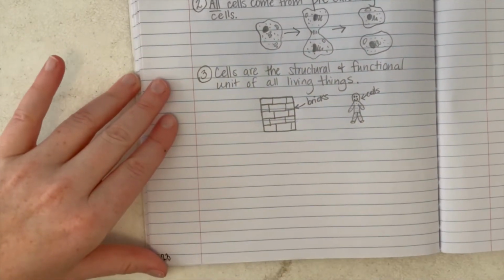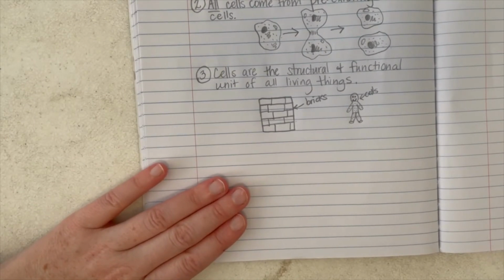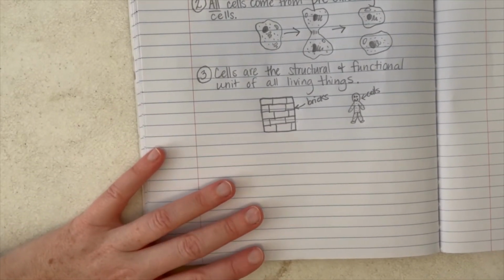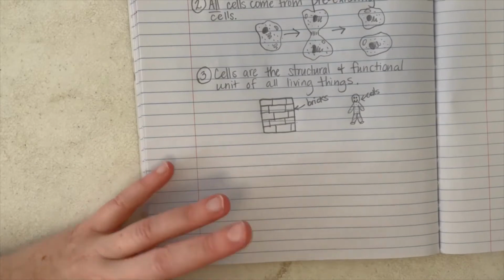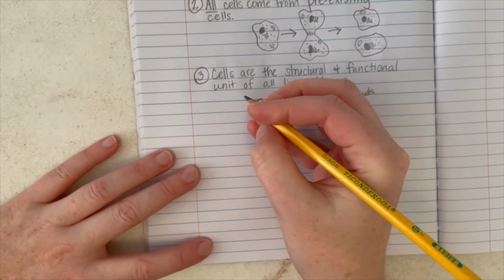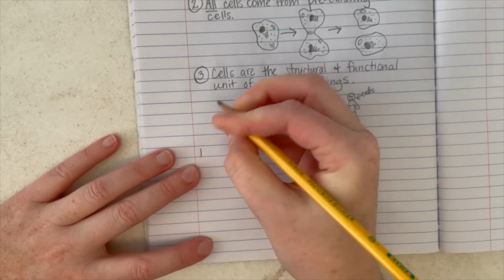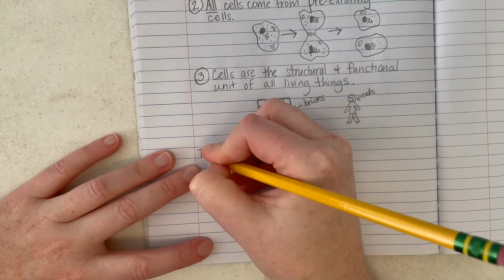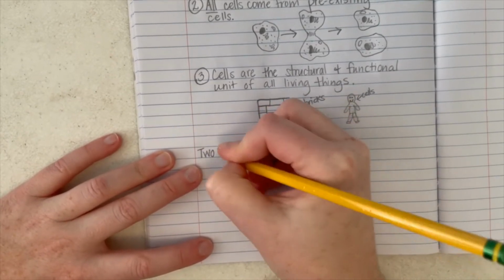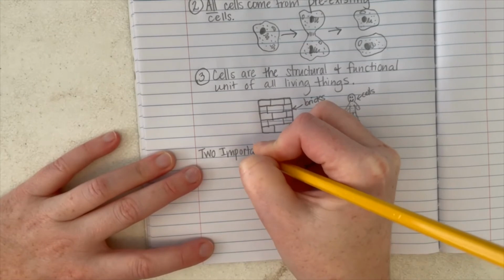I want to make a note of 2 very important names, people who contributed to our wealth of knowledge and understanding about cells in general. Let's just say 2 important scientists. Sorry, the camera is shaking.